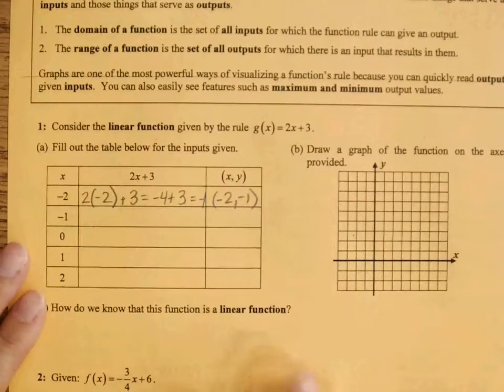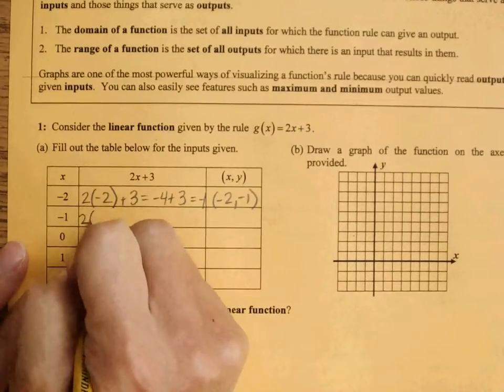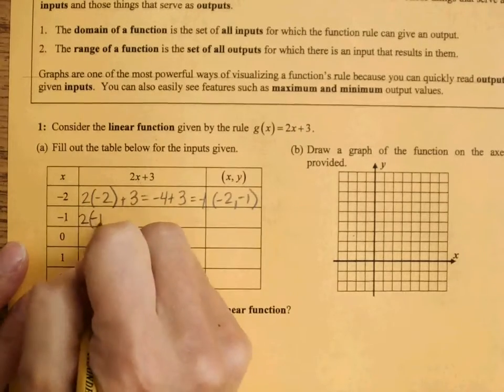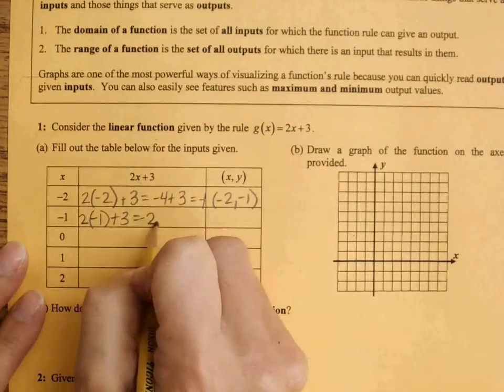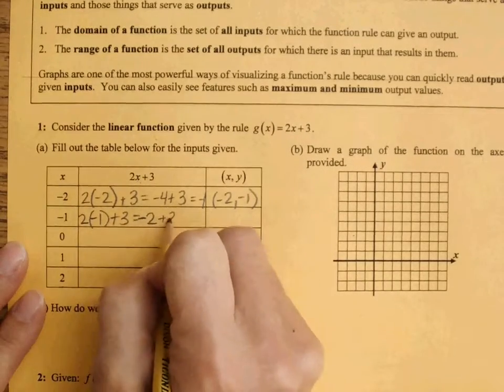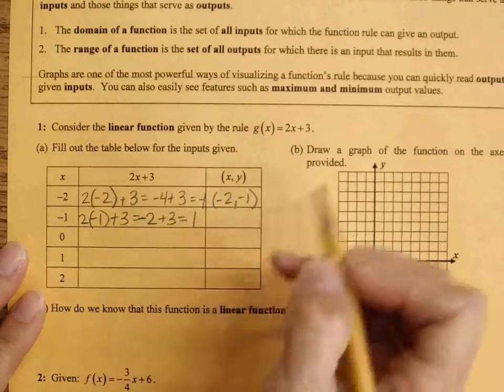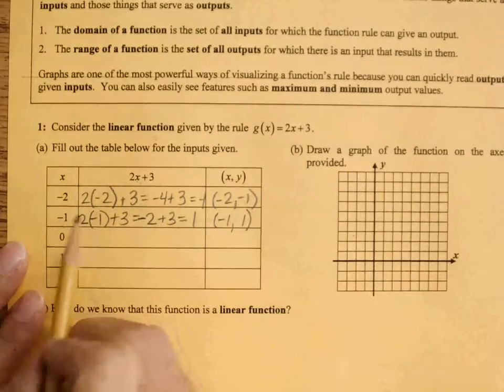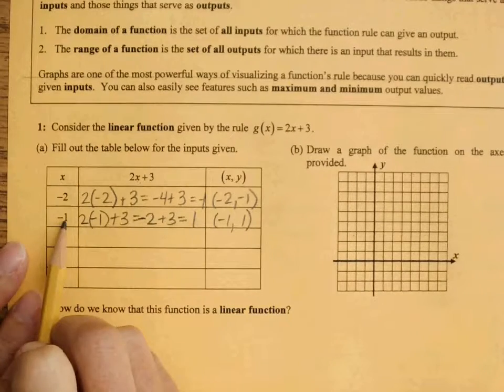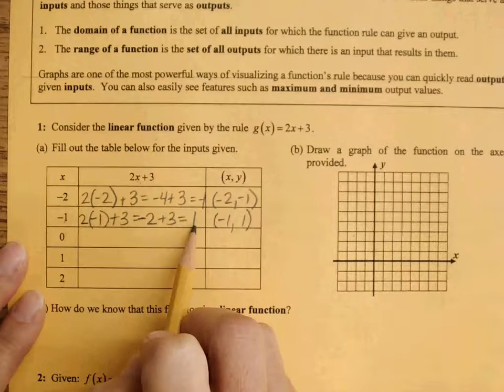Let's go ahead and keep going. For the next one, we're going to put negative 1 in for x, plus 3. Then we're going to start simplifying. Now I have negative 2, there's my negative, plus 3 is equal to positive 1, and my ordered pair is now negative 1, 1. The negative 1 is coming from the x value, and the y is coming from what we saw for that output.